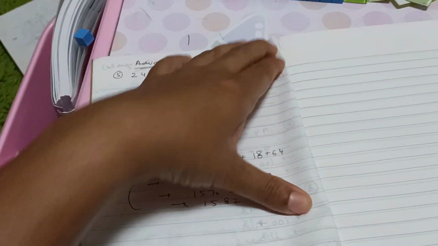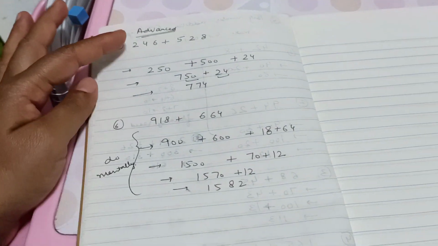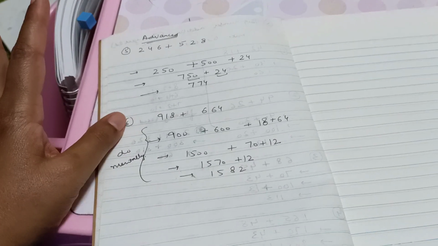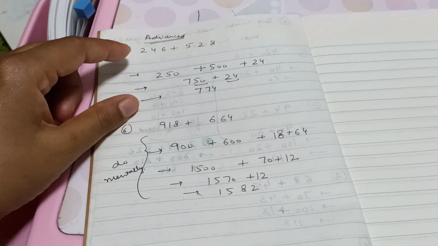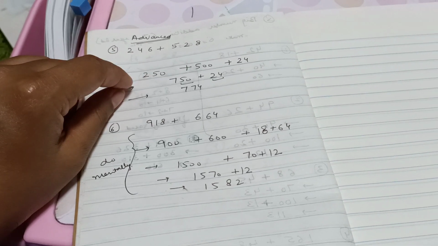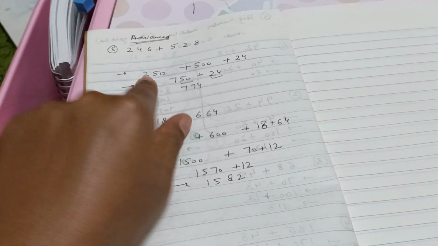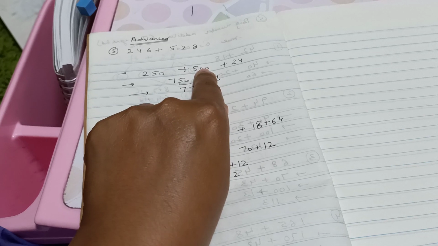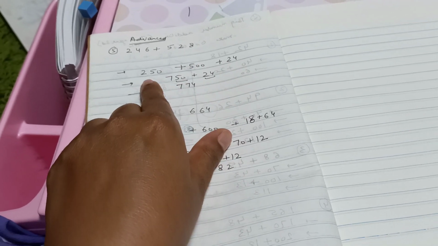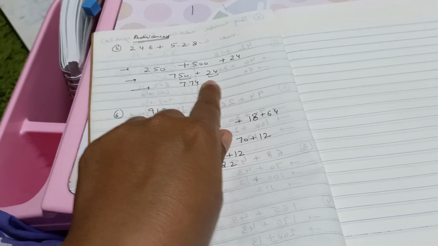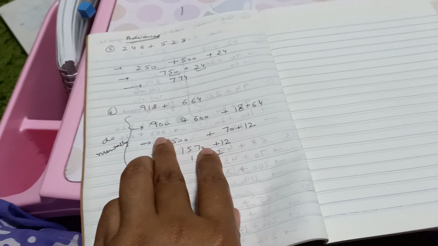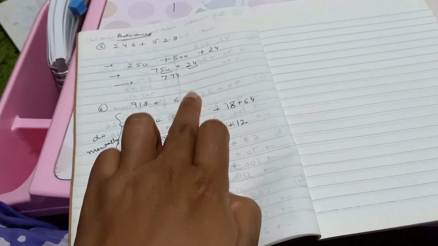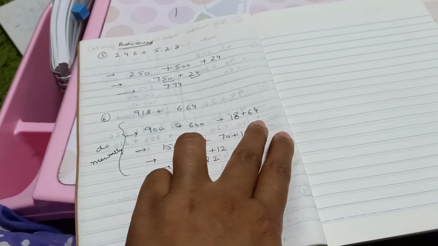This is my level, which I wish when she's done with this, I will know that she knows her addition in and out. It's my own level, I've set it for her. 246 plus 528. So I'll make it 1 zero first, here 2 zeros and 24 left. These two add become 750, 24, and then I add it. This one again, I will make it 100, I'll make it 600. This one has to be added.